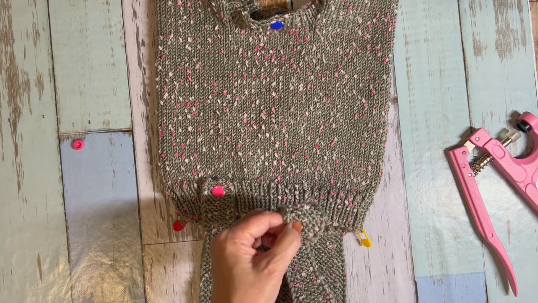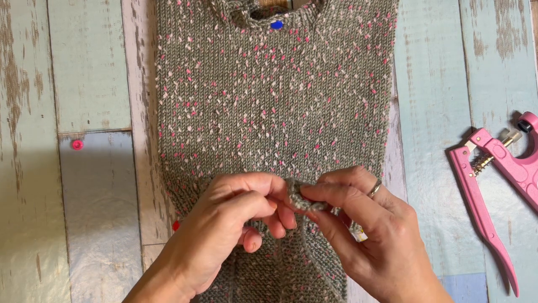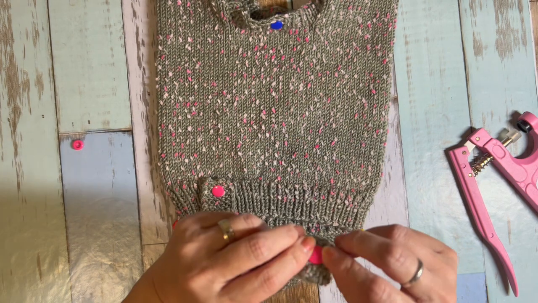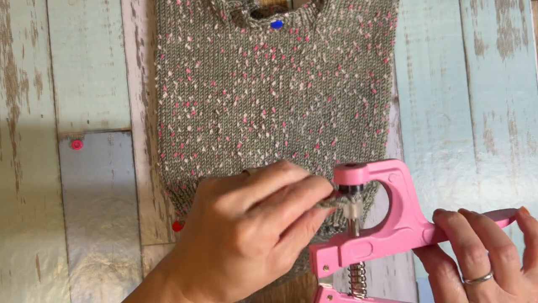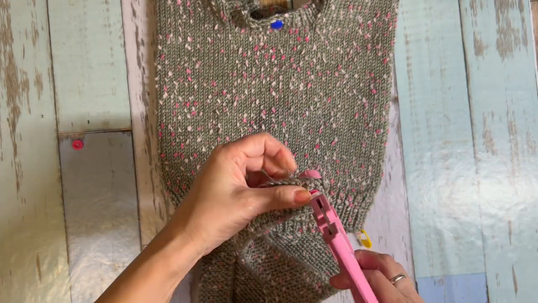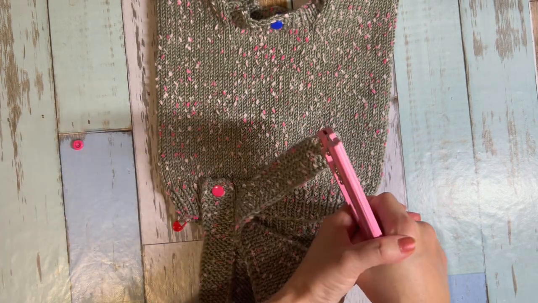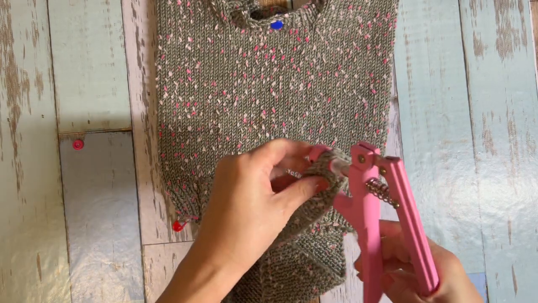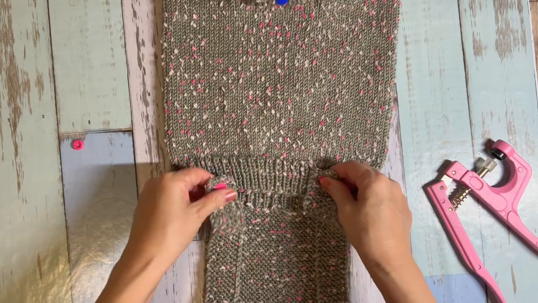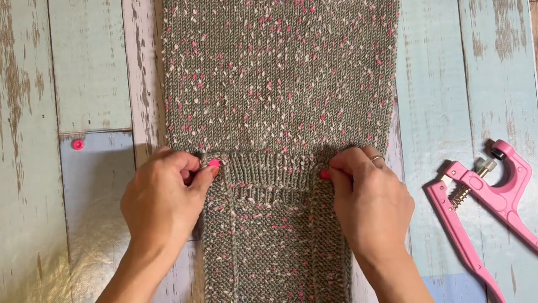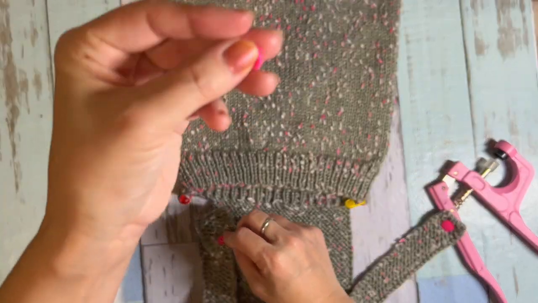And I don't know if it's much easier than putting on a regular button. That I don't know, but it's up to you. If you want to add a regular button, you can. You just have to create the buttonhole. So lots of thinking, right?